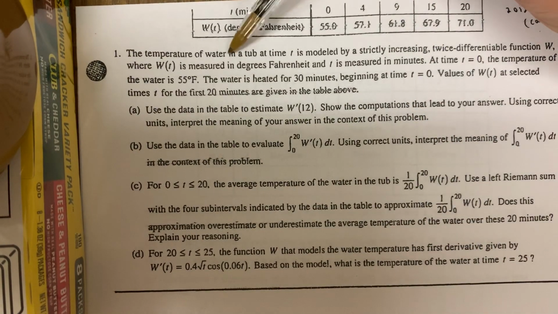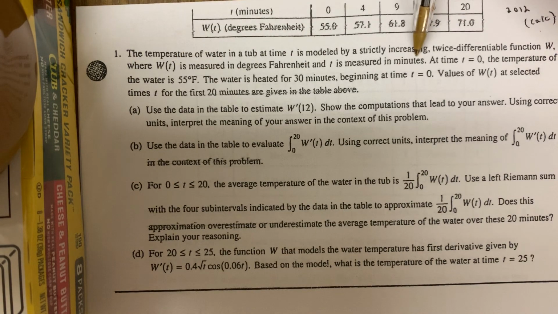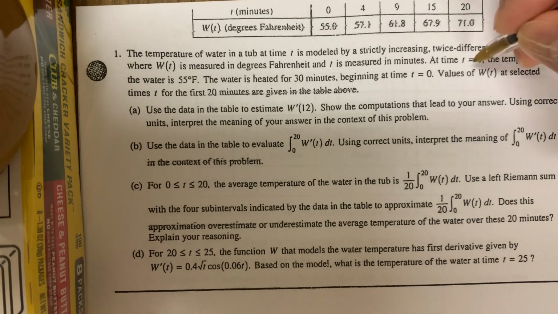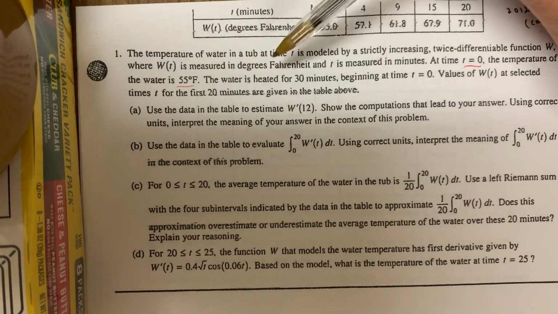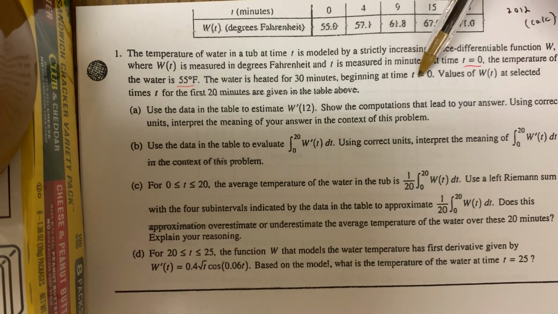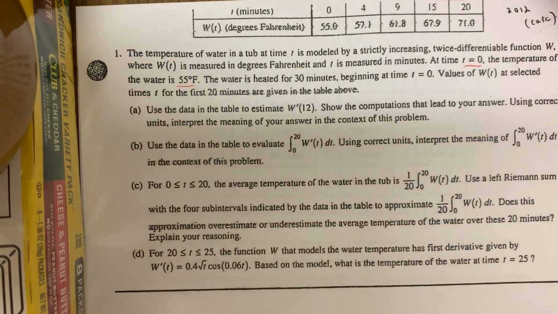So the temperature of water in a tub at time t is modeled by a strictly increasing twice differentiable function W, where W of t is measured in degrees Fahrenheit and t is measured in minutes. Okay, so at time t equals 0, the temperature of the water is 55 degrees Fahrenheit. The water is heated for 30 minutes, beginning at time t equals 0. So you can see up here in the chart, values of W of t at selected times of t for the first 20 minutes, given in the table above.